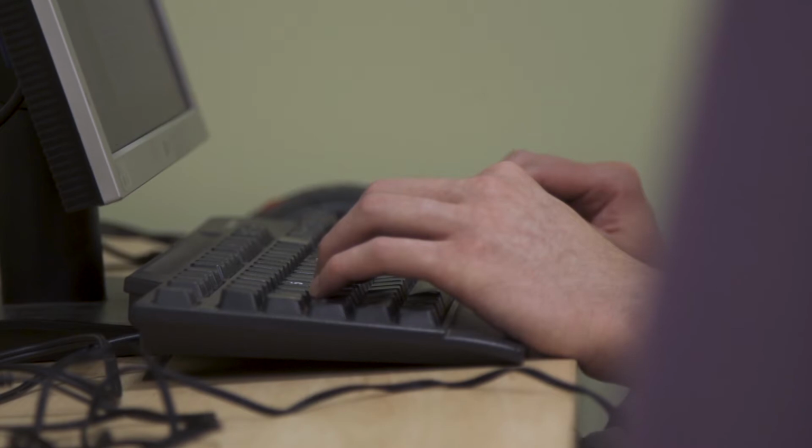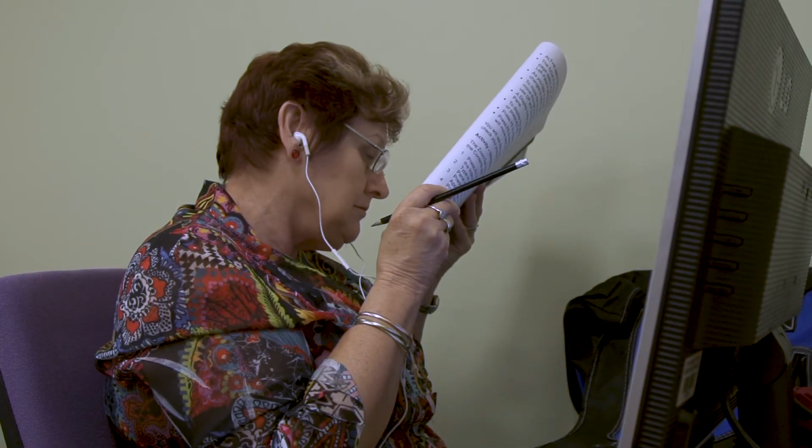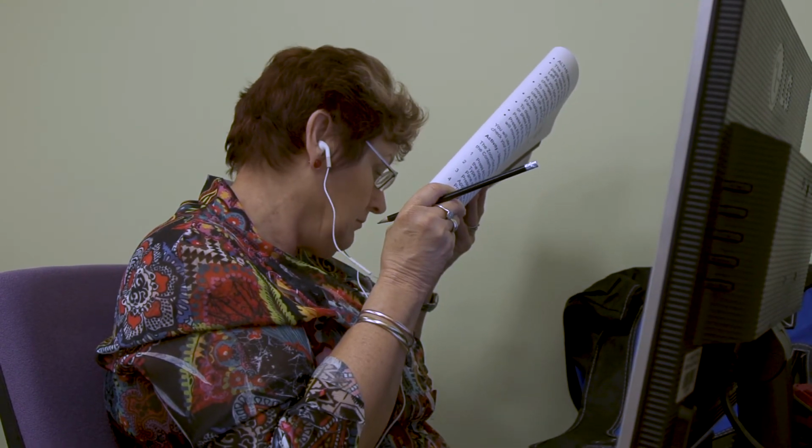One of the barriers for people to get and keep jobs is access to the software. So if organisations can get access to that software free of charge, it really enables them to employ people who are blind or have low vision.